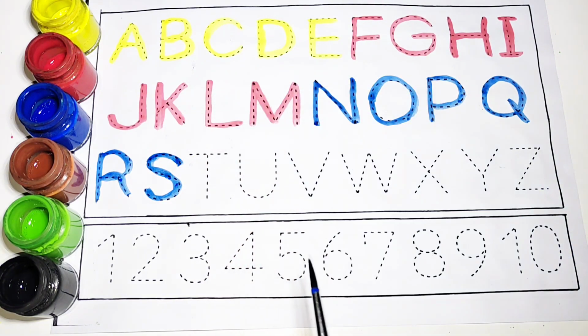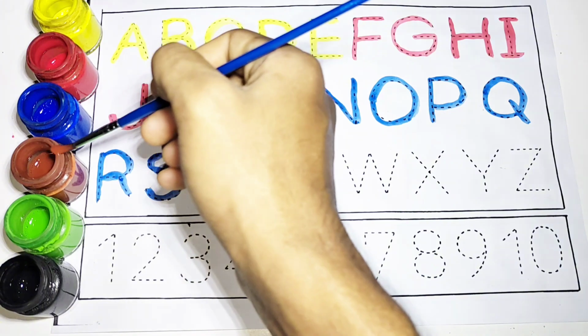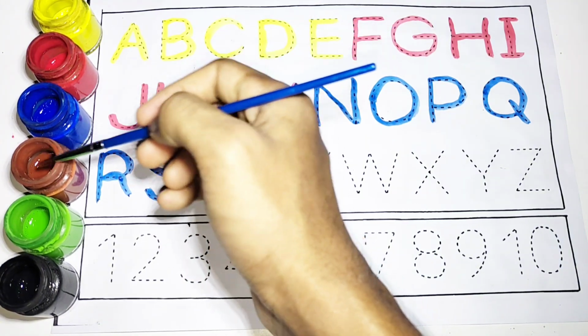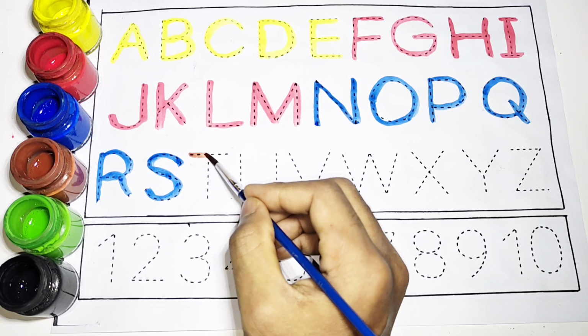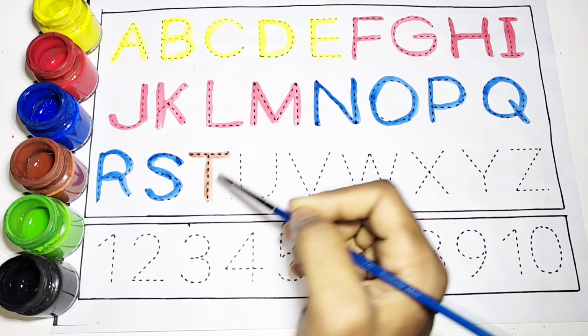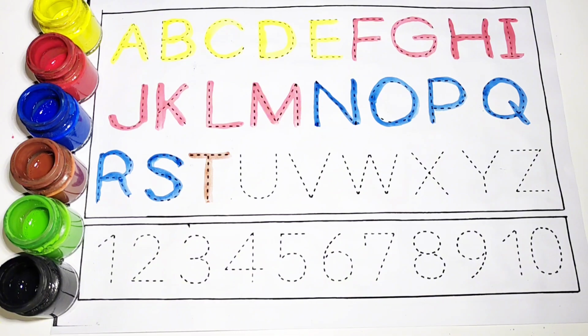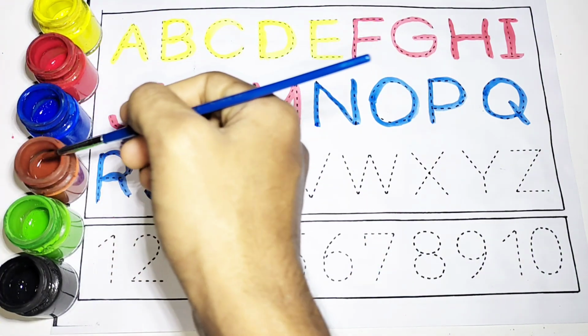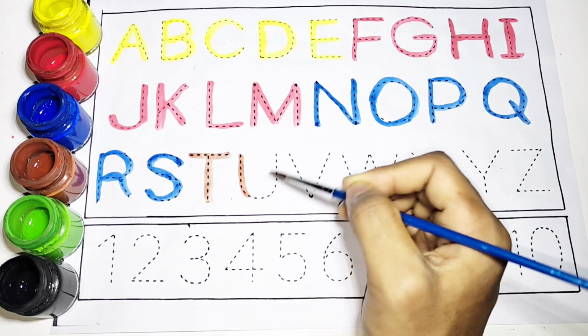The next one is T. Now we use brown color. Brown color. Now we draw T. T for tiger. The next one is U. U for umbrella. Now we draw U.